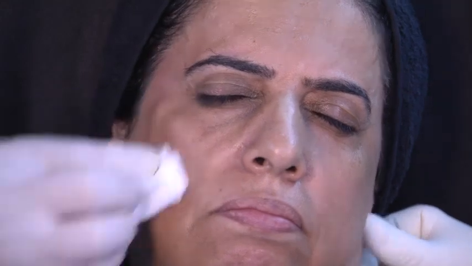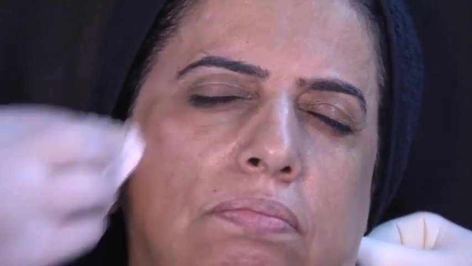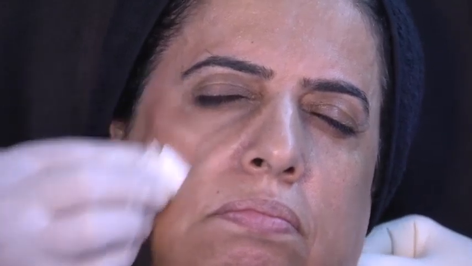Actually, this is her bone, okay? Now we are going to create a little bit of smoother transition, okay? Second point, same area, a little bit lower. We could do this with a cannula as well, I agree. 0.25, that's our second point.